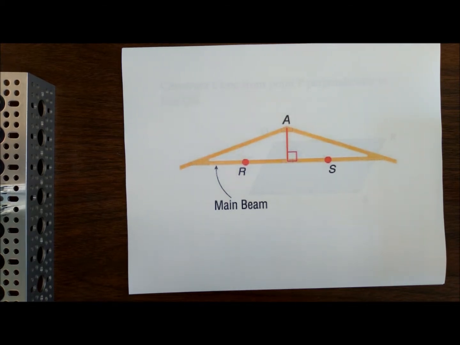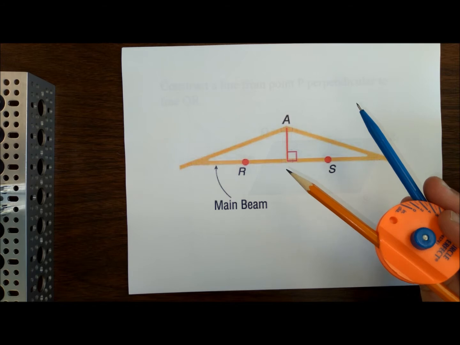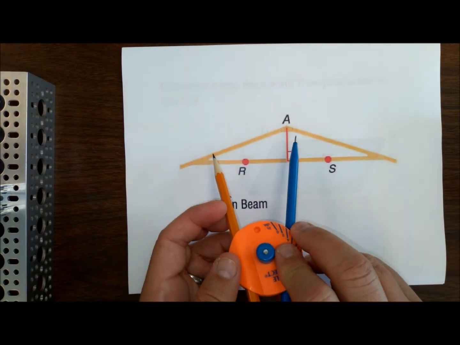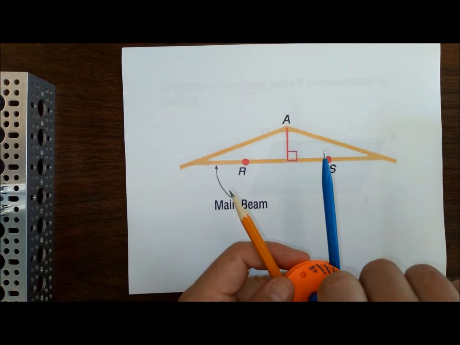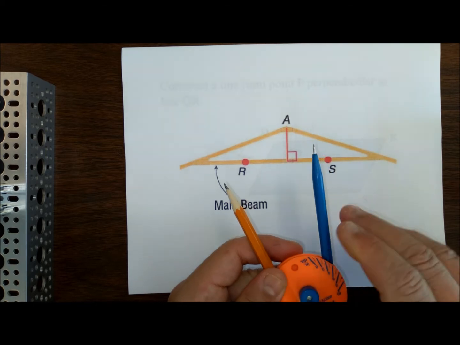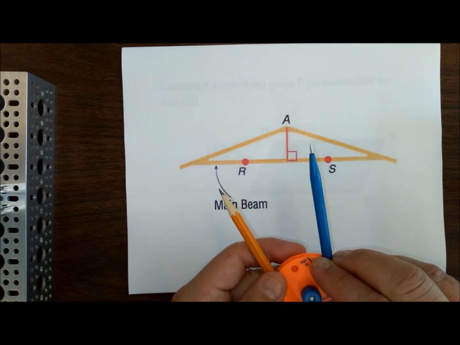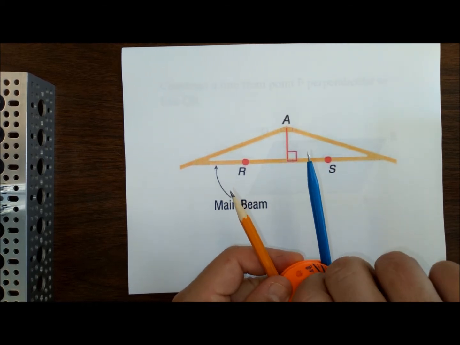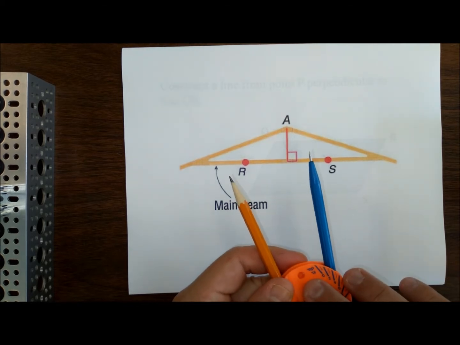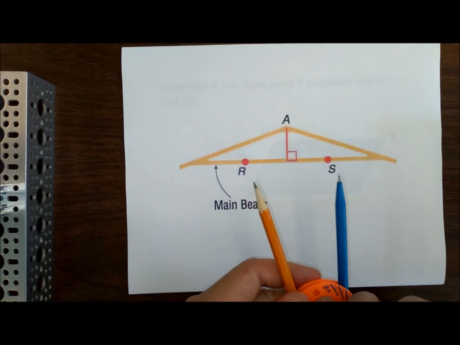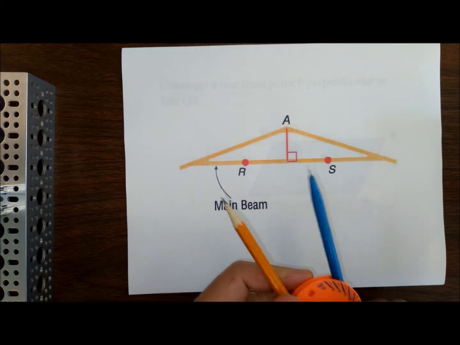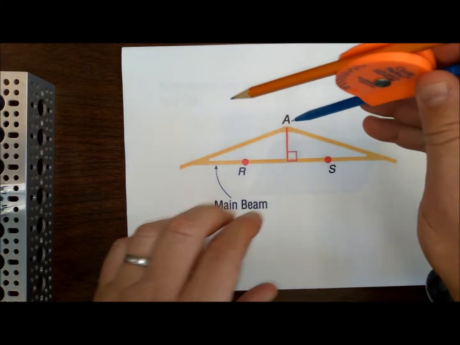And what we want to do is take our compass, okay, and we can set it to basically whatever setting will get us to cross that main beam from point A. What we're doing when we do this is we're establishing 2 points on the beam that are equidistant from point A. This is how that would look.